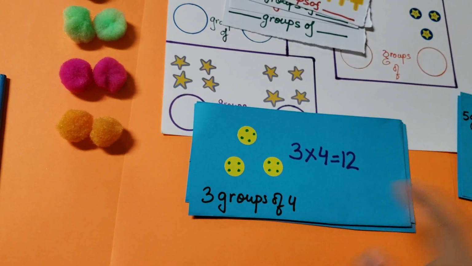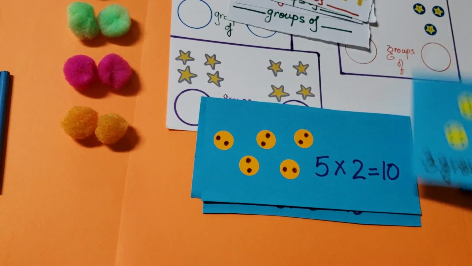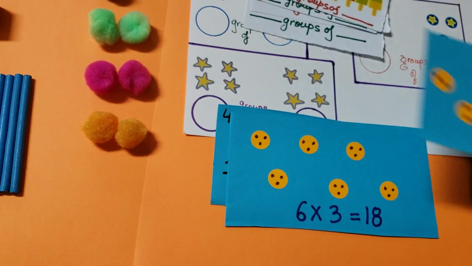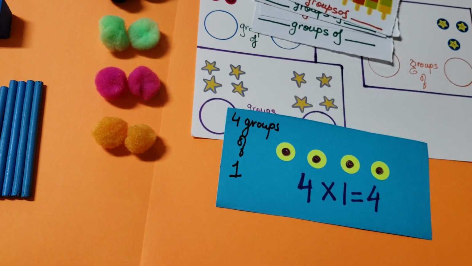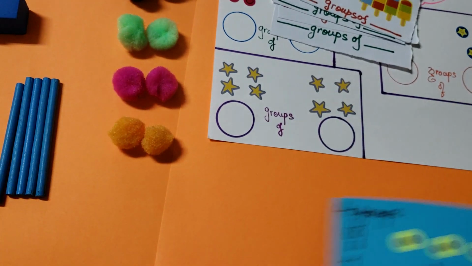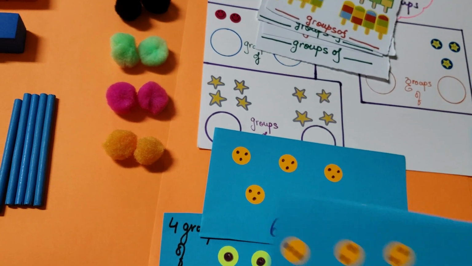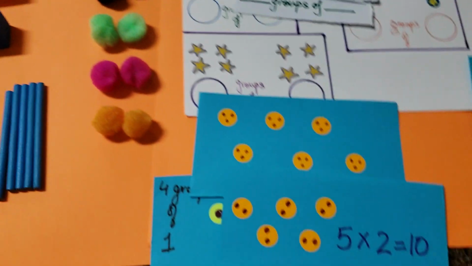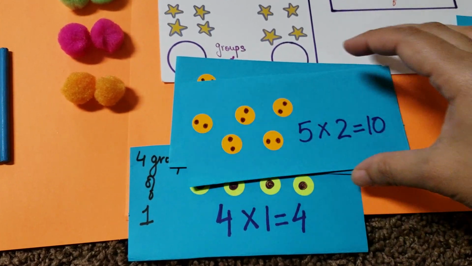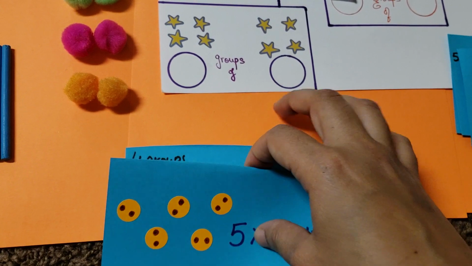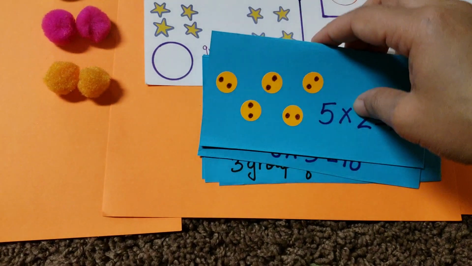Okay, then you have 3 groups of 4, 5 groups of 2, 6 groups of 3, 4 groups of 1. I haven't written in these 2 places because I want Vivan to let me know, and that's why these 2 were left aside. This is for Vivan to judge. But guys, you can just totally do it according to your child's age. You can keep it simple.